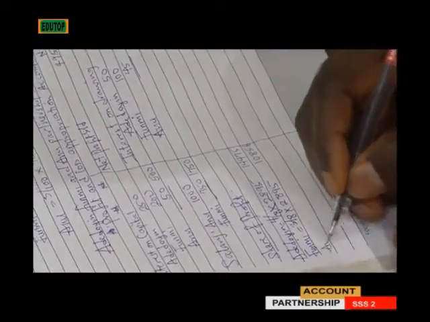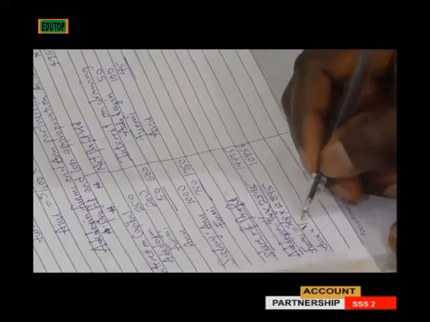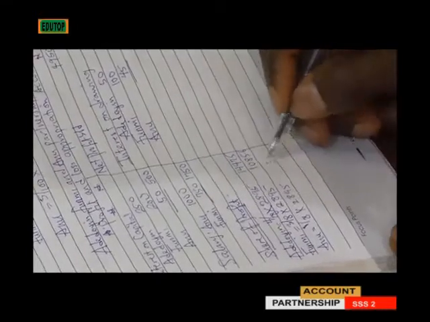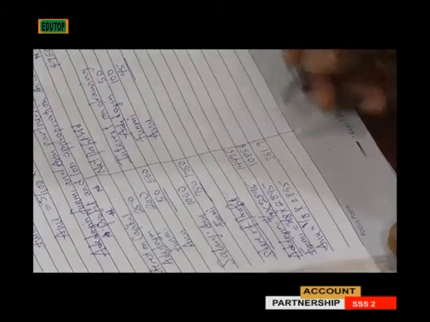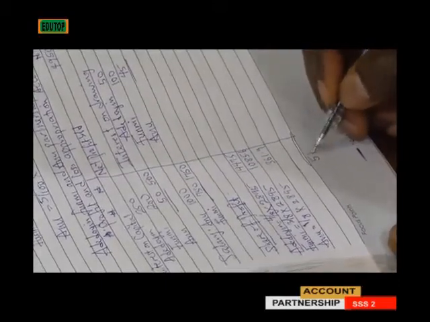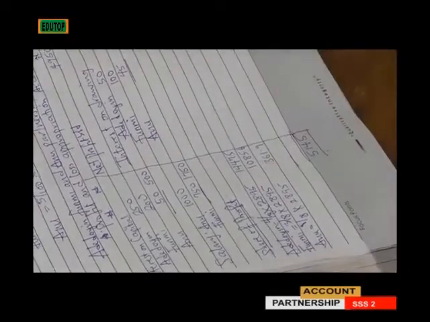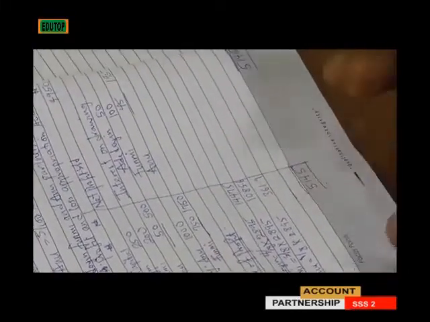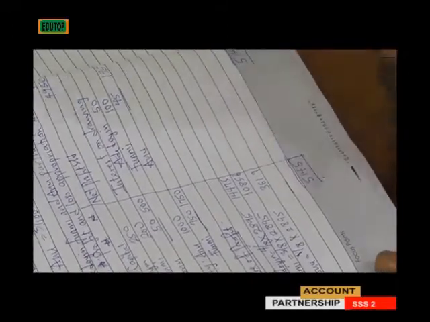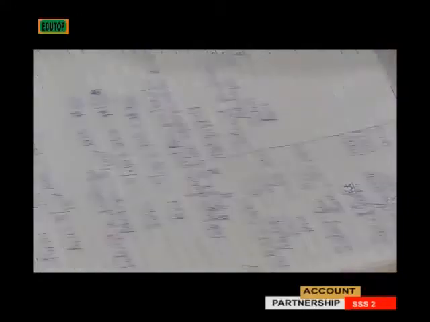Then Anu, 1/8 times 2895, that is 361.9. So if you add it at the end of the day, you see that you balance your account. So that is the appropriation account. Very simple. It can ease your attention if you are not asked to prepare trading. Since you have been given net profit, so we just prepare appropriation immediately.